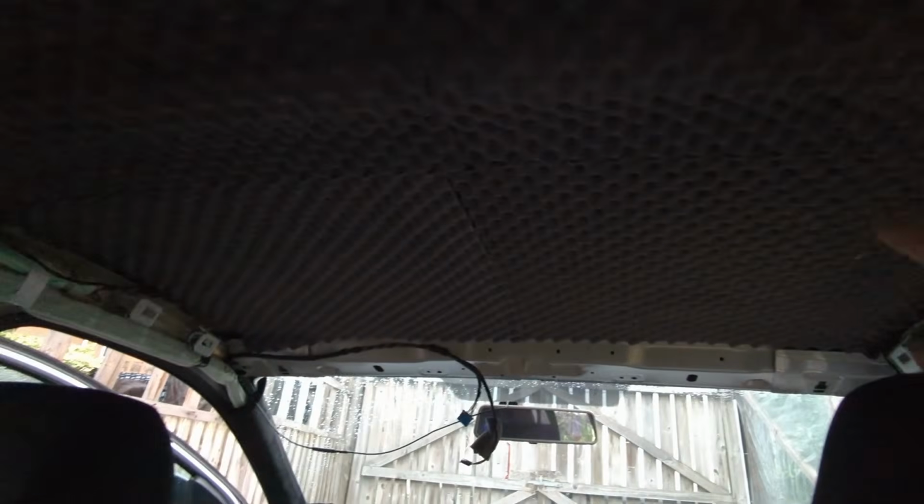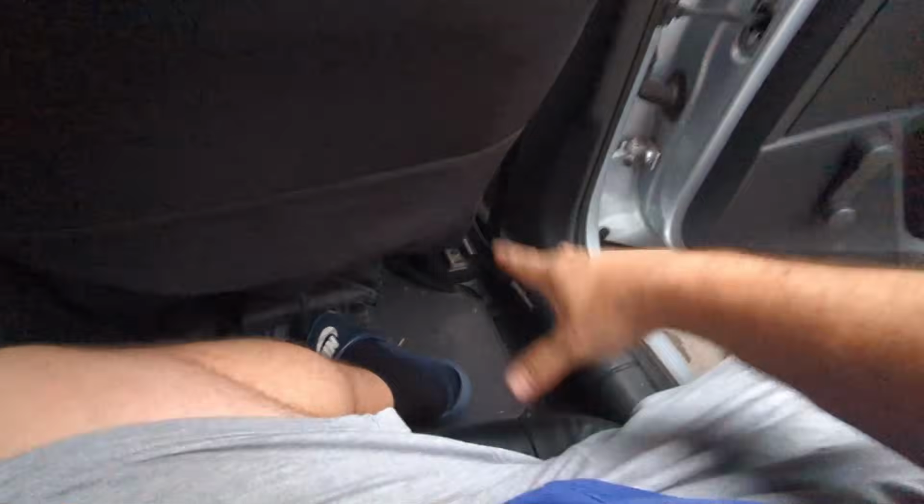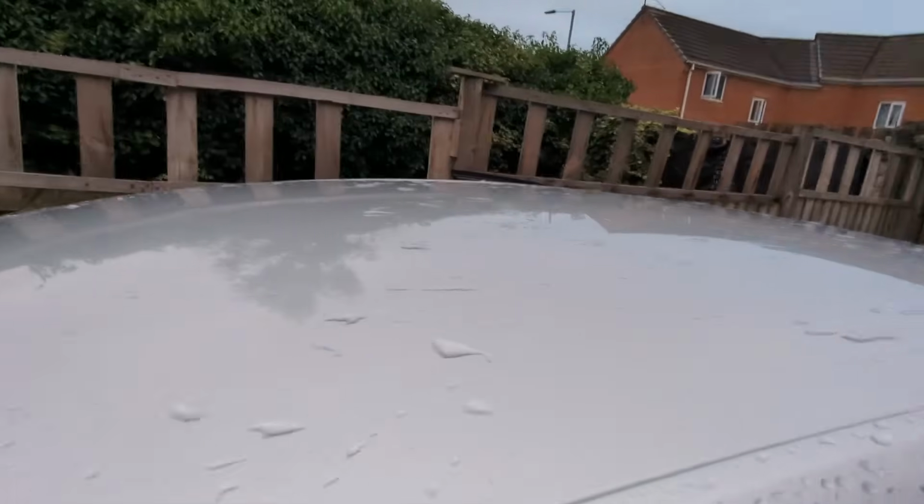And if you didn't follow, this is the Vibrofiltr stuff. I used it in the doors and the door panels. I used it on the floor. I didn't use it in the boot yet, but I love this thing. So now with the foam, I think it's gonna be even better.